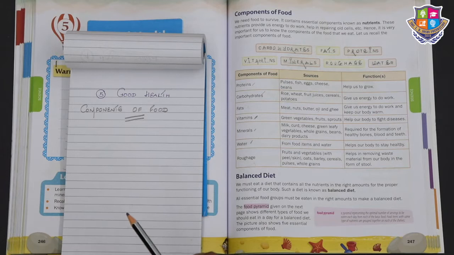Alright, finally we have roughage. And what are the sources of roughage? Again, fruits and vegetables with peel or skin, like apples, okay? And which other vegetable can you eat with peel or skin? Guess which one? I wouldn't mind eating cucumber.